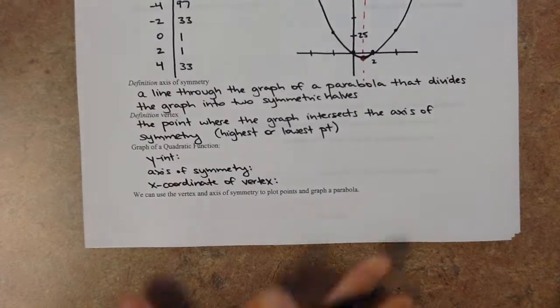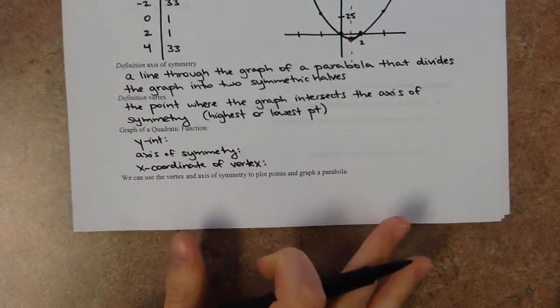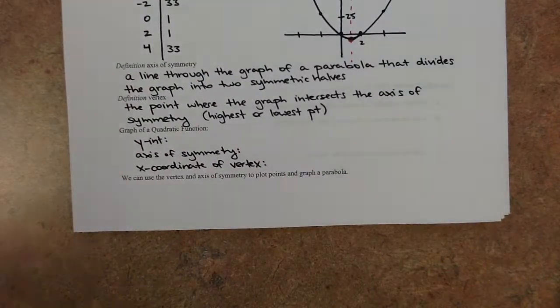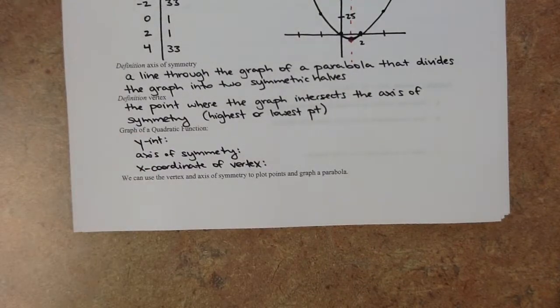So 3 different pieces, and we already saw graphing using a table. Now we're going to see graphing using these 3 features: the y-intercept, the axis of symmetry, and then the x-coordinate of the vertex. All right, so first one, the y-intercept.